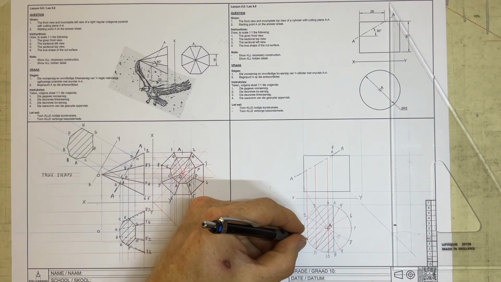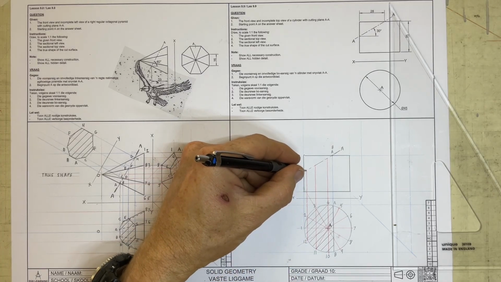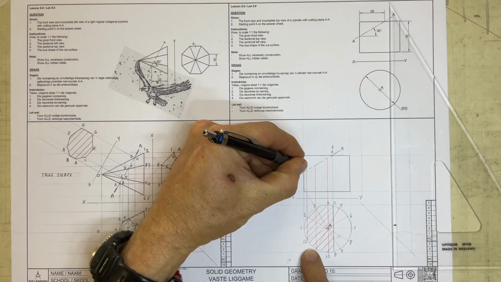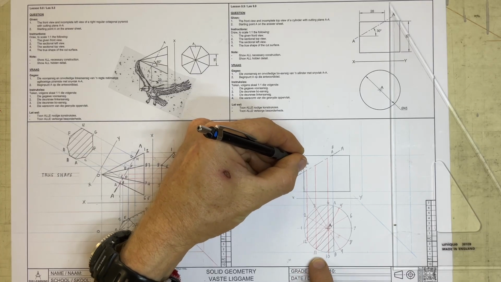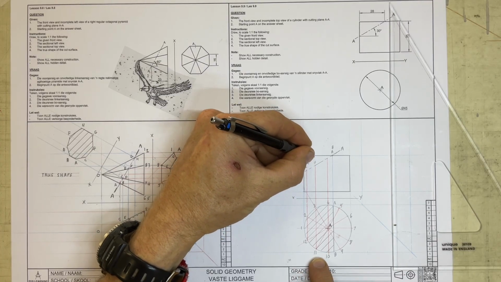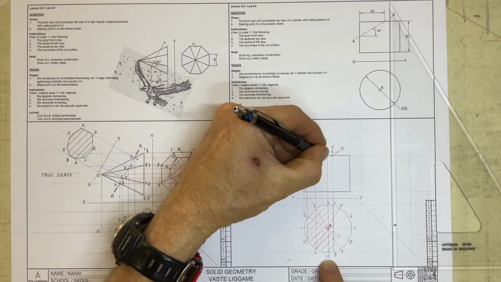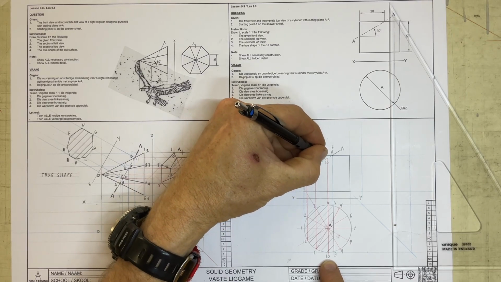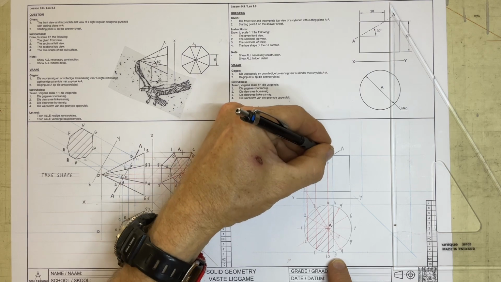You can then see those points coming up. I have number 1 over there, number 2 and number 12 over there, number 11 and number 3 over there, number 10 and number 4 over there, and then I've got the A and the B.